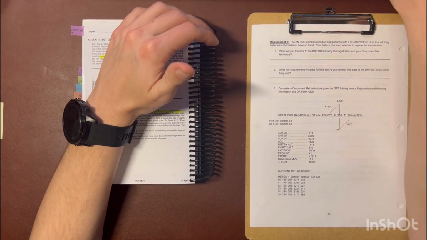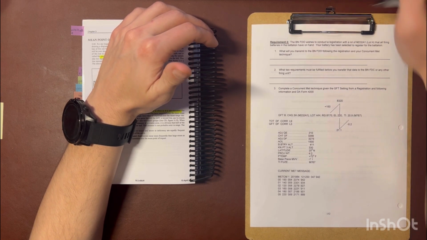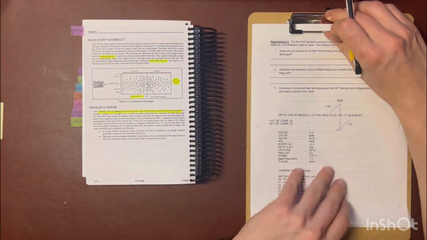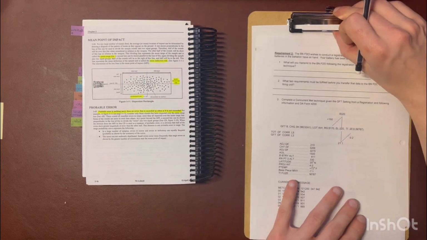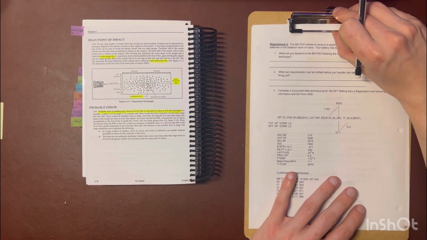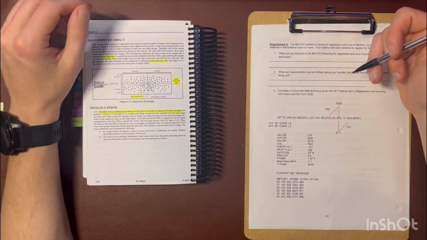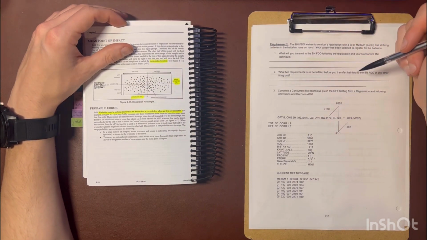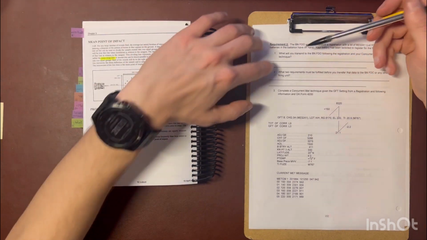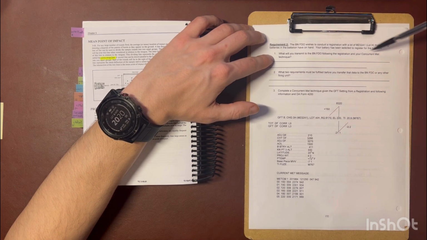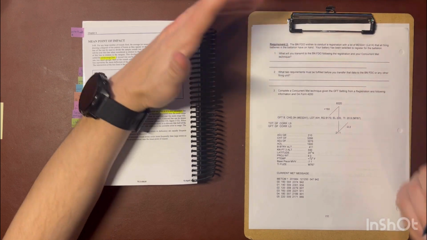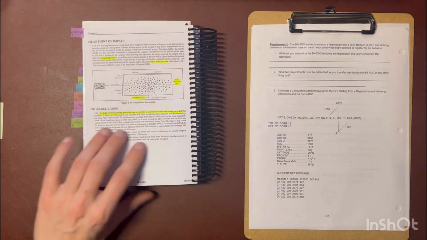I've got 3 batteries in the battalion. What the battalion can do is say, hey, Bravo battery, you're going to conduct a registration, and then you are going to transfer all those registration corrections to the adjacent batteries. But let's look at this first question. What will we transmit to the battalion FDO following the registration and our concurrent MET technique? Okay, so what specifically are we going to transmit to them?